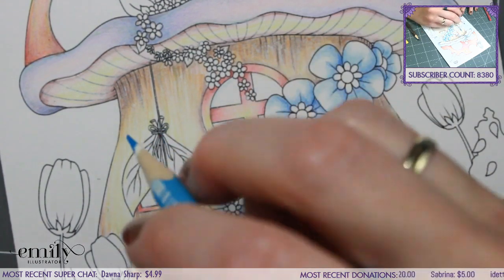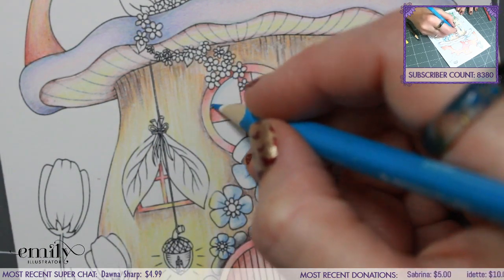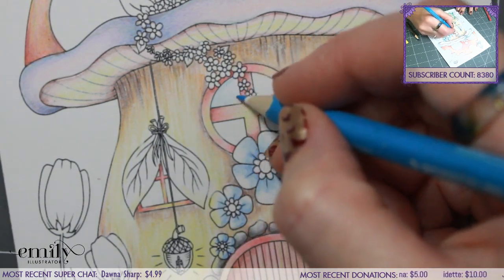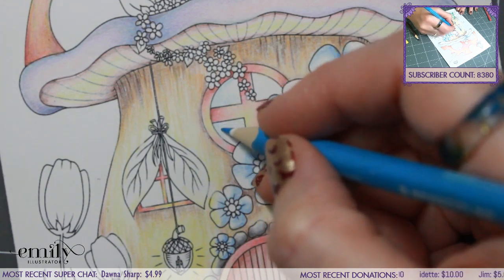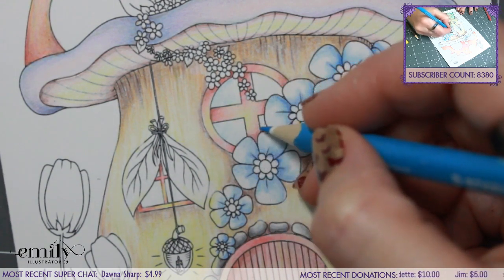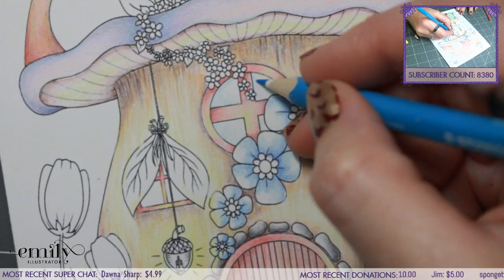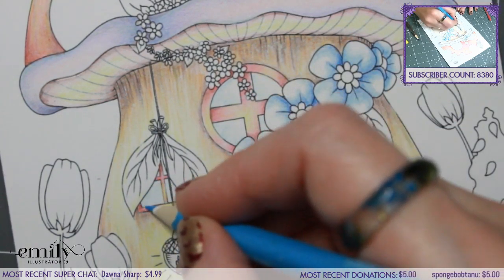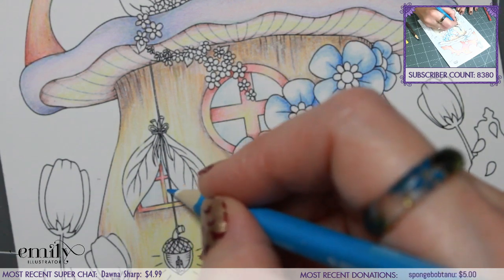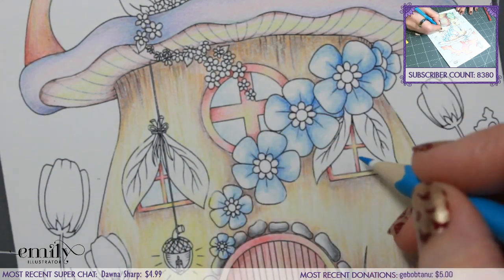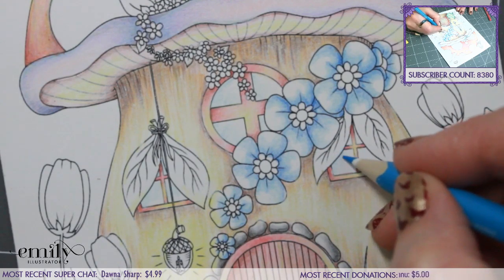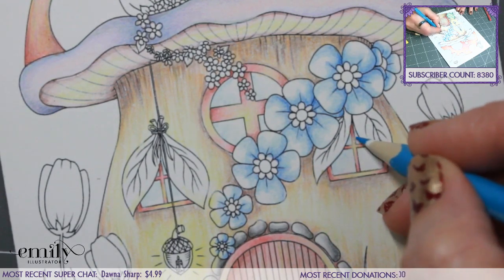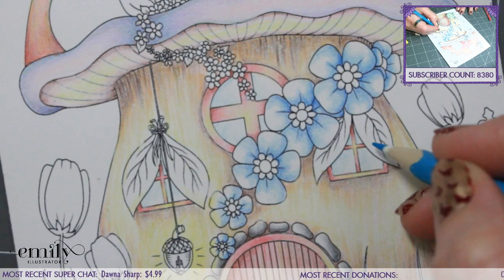All right, we are using, like I said, number 37. Just a little bit of blue here. We're gonna go over with the white Prismacolor too. Okay.